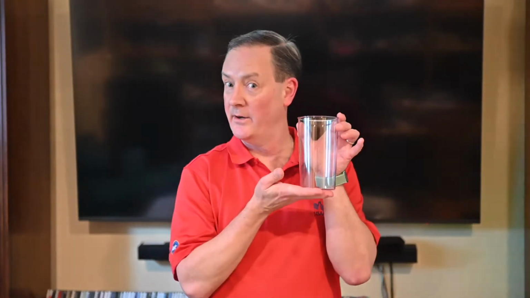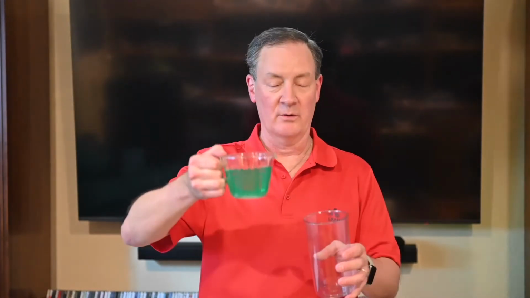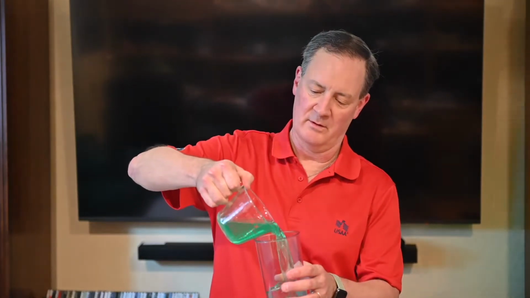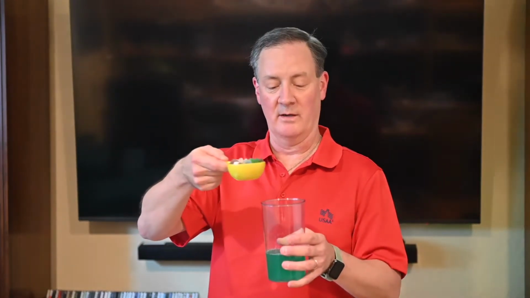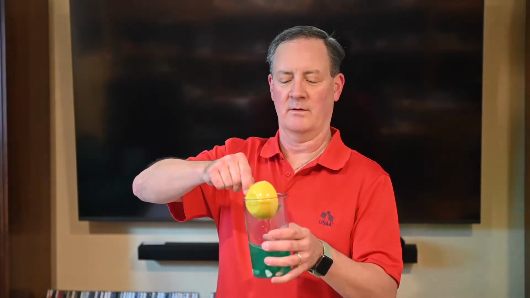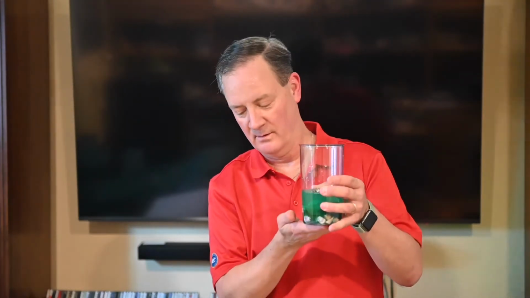So this container is going to represent our ocean today. I'm going to take our seawater, which is colored green, and pour it in. Now, I'm going to take our bottom sediment and drop that in. There we go.